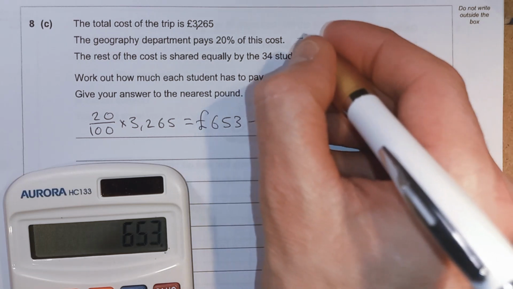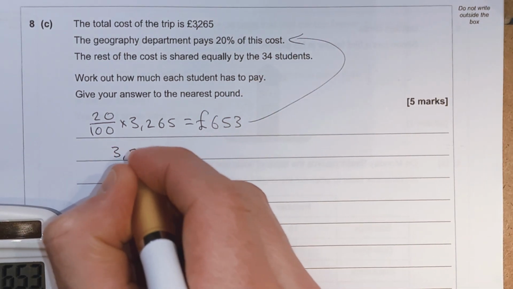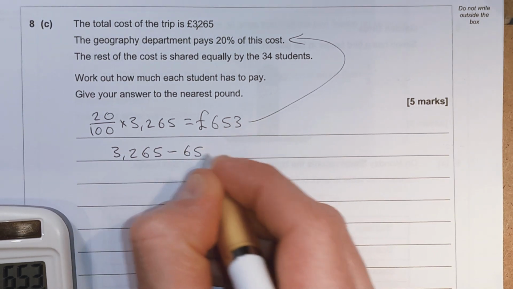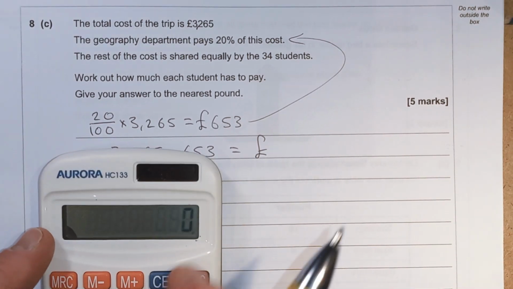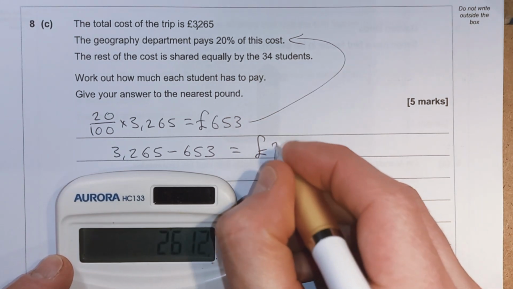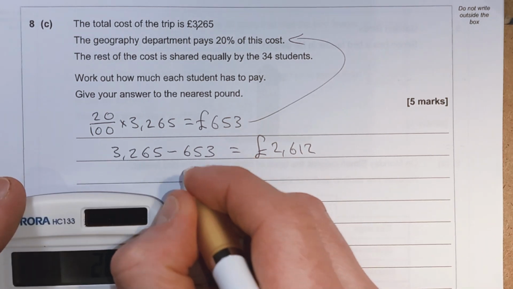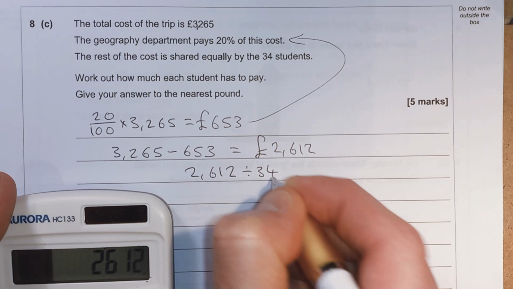So we can subtract that from the 3,265, which means the 34 students need to pay £2,612.